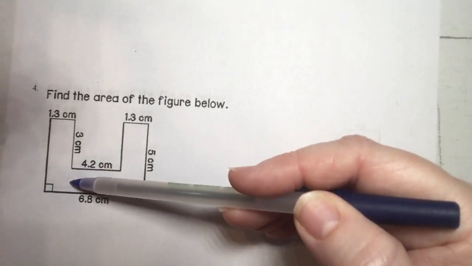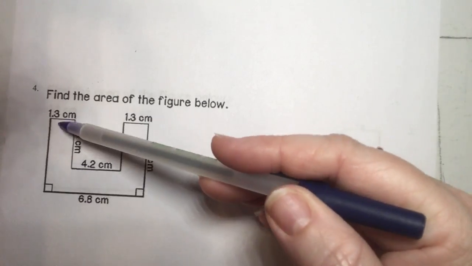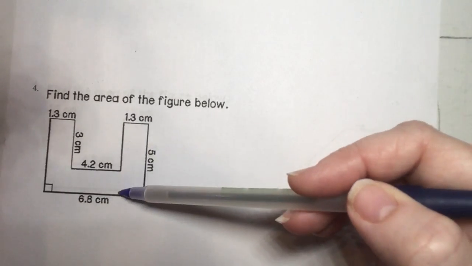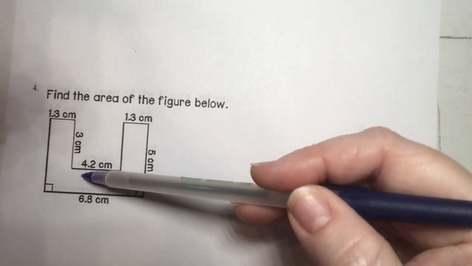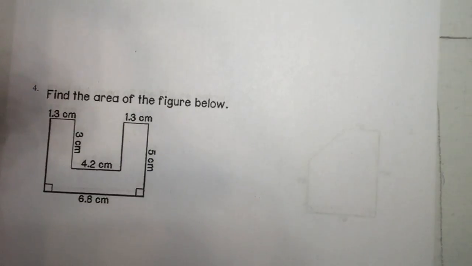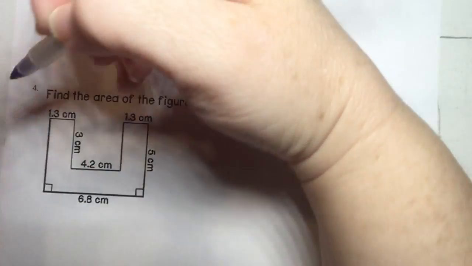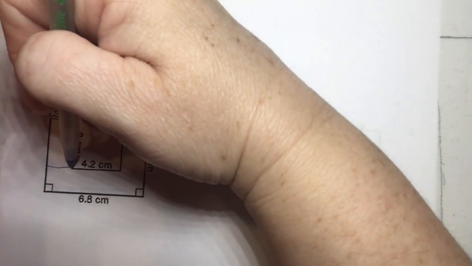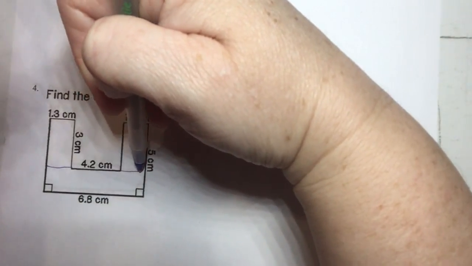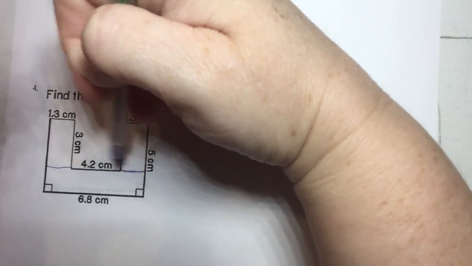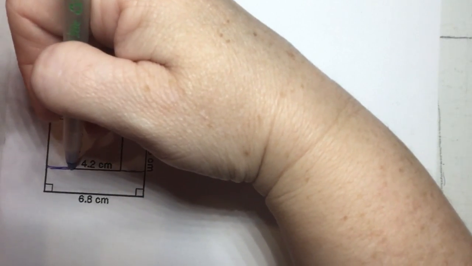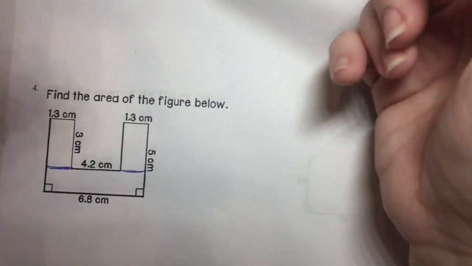Or I could do here, 1, and then here, 2, and then have this little rectangle here, and that would be 3. Again, it doesn't really matter which way you decide to break your shape up. I think I'm going to go here and here and break our U up that way. Almost looks like an upside down table too.